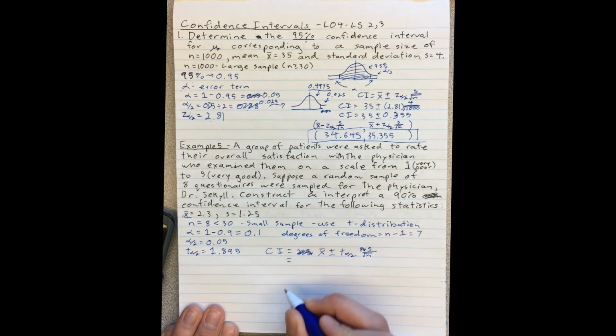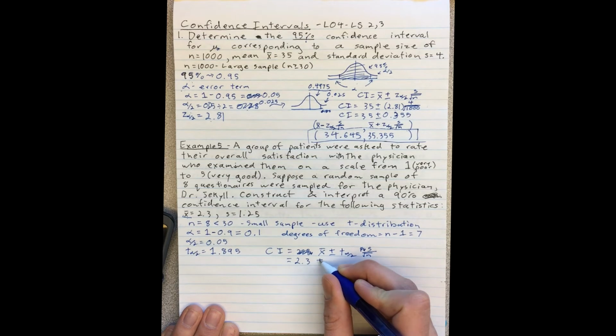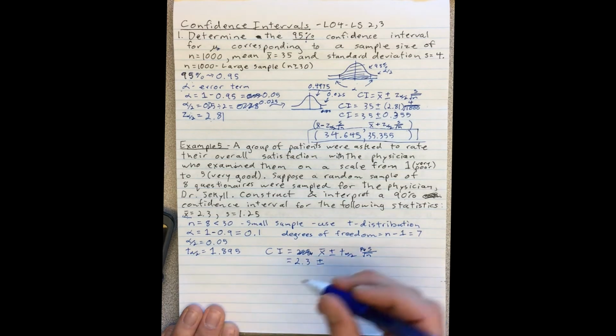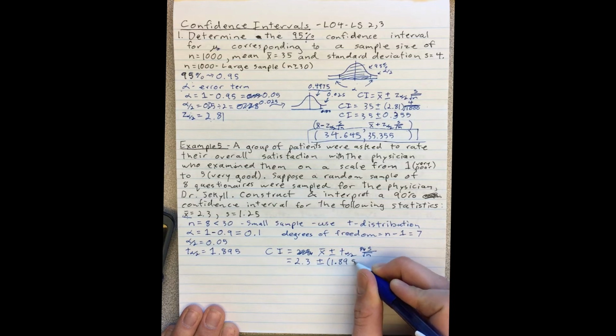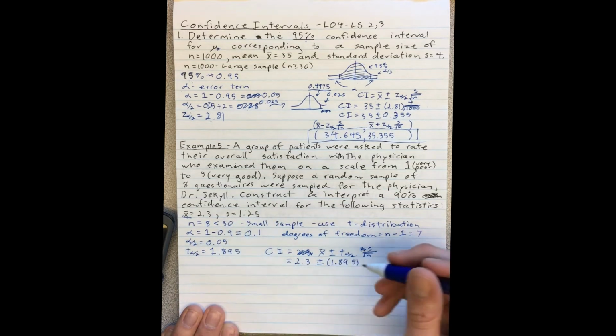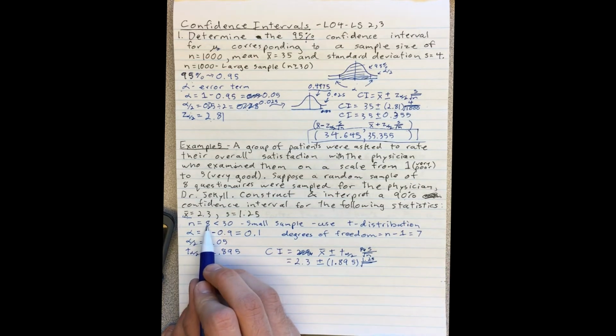And now we plug all the values in. X bar is 2.3 plus or minus T alpha over 2, which is 1.895, times S on top, which is 1.25, and on the bottom, the square root of n, where n equals 8.